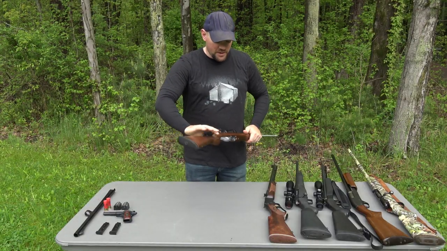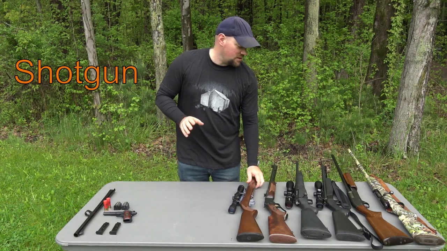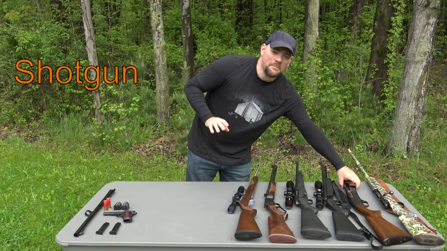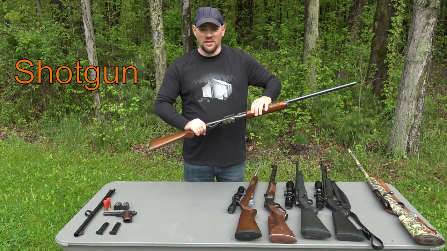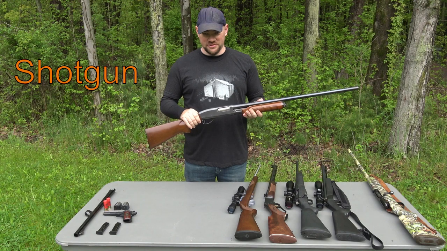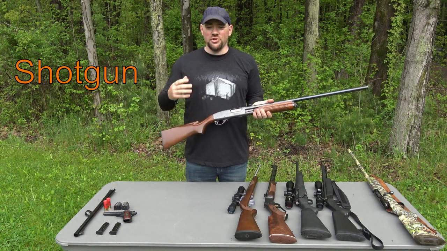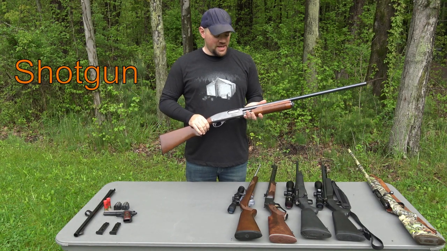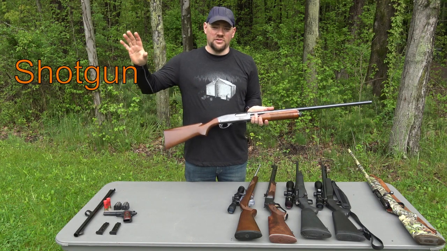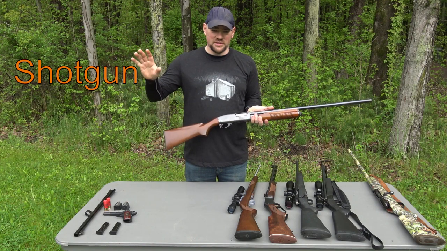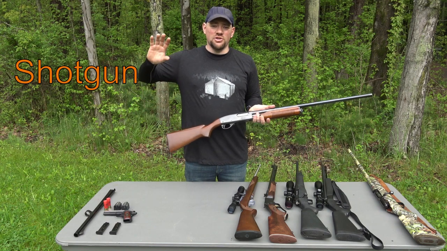So going from the rifle, we have what we would consider to be a shotgun. Now a shotgun is not meant to shoot a single projectile, but multiple projectiles. We would want to do this in situations where we're shooting at flying targets, is usually what it's used for. Sometimes stationary targets, but usually if they're flying.